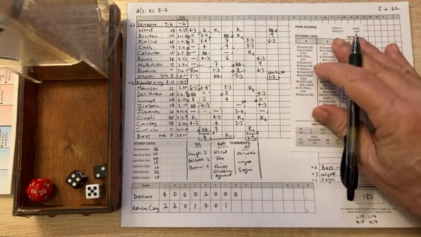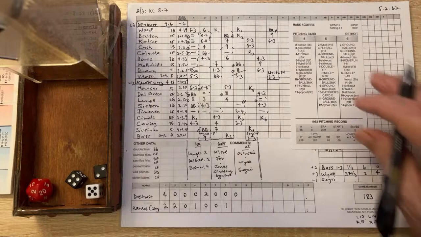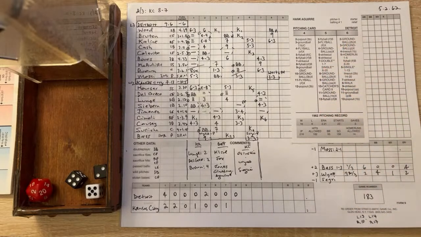It's going to be Hank Aguirre. I used to pronounce it Aguirre, and then I heard Spokane Steve pronouncing it Aguirre. So we'll go with Aguirre.